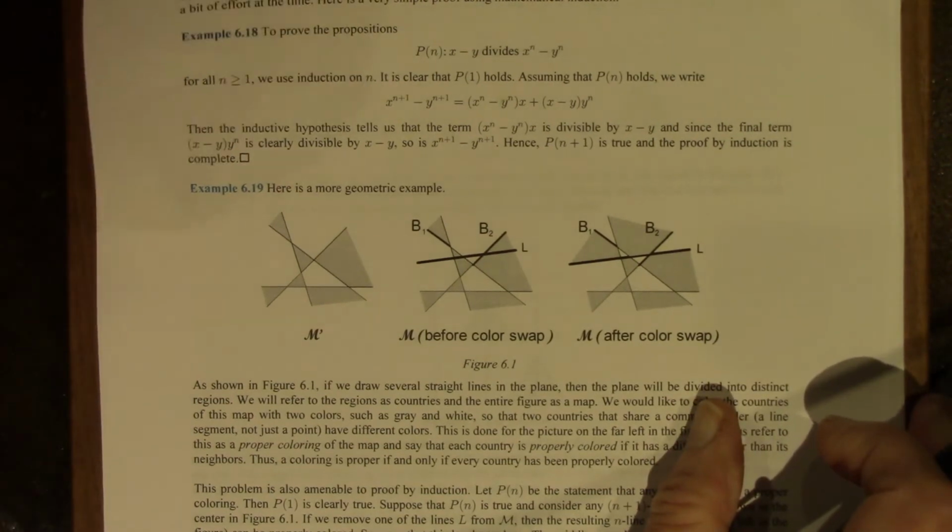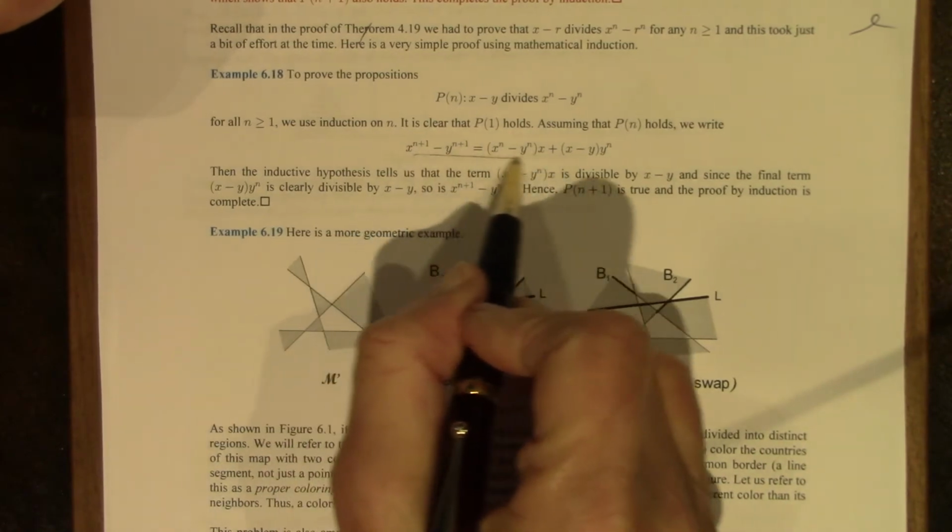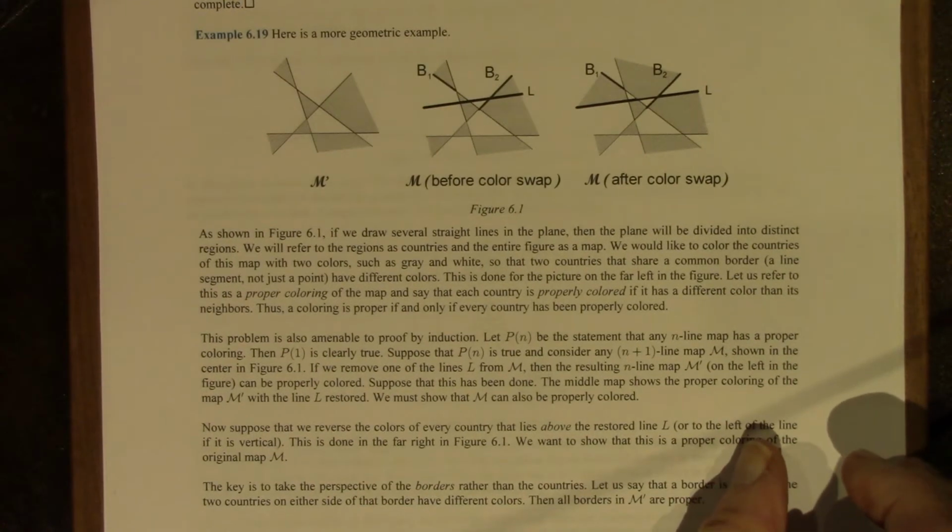So it's a very simple, short proof. Key is recognizing this formula. Let's look at a geometric example of proof by induction.